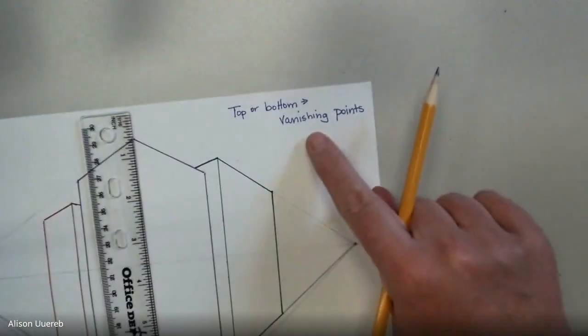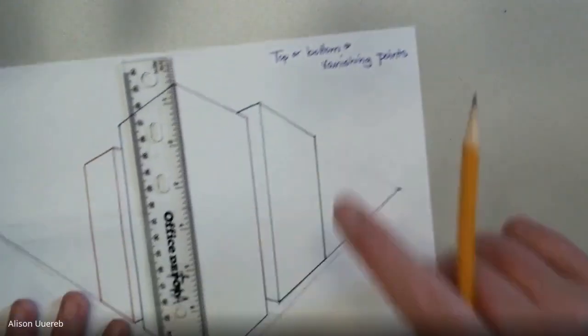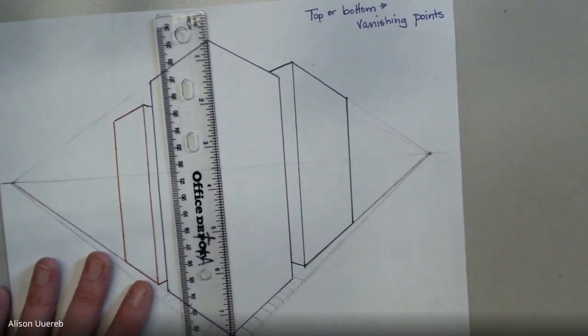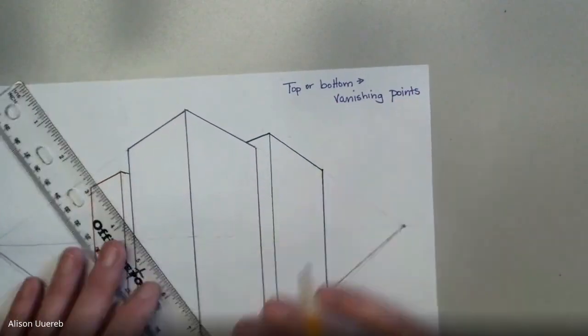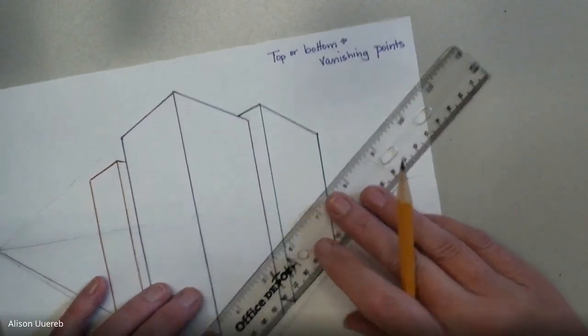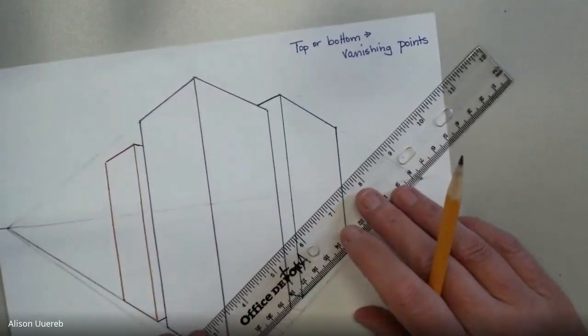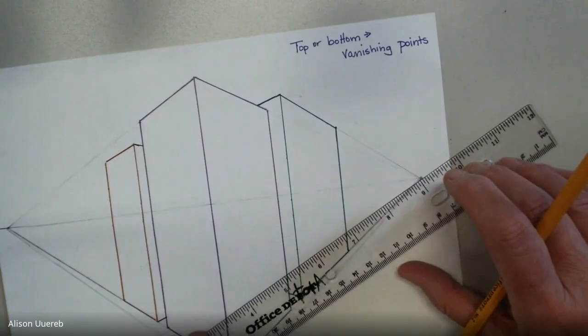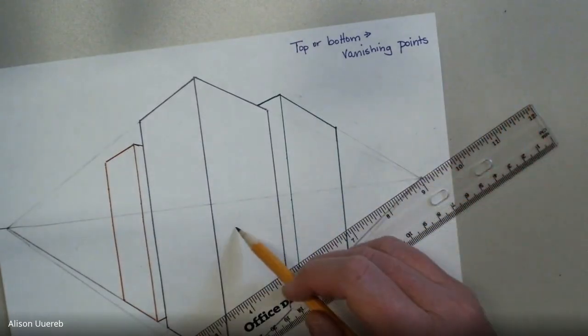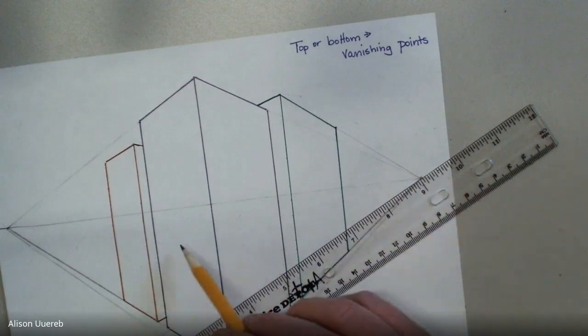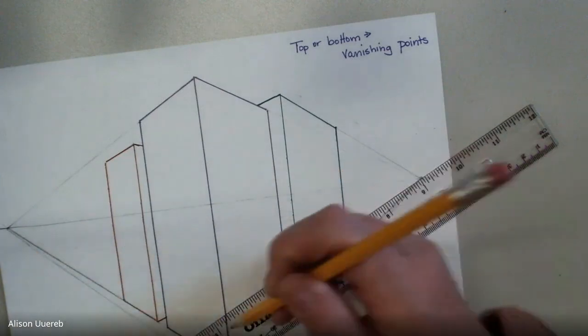Oh, what do we have to do? Use a vanishing point. What about the roof or the ceiling of something? Oh, that's top. Vanishing point. So if I'm going to put floors and stories in my building here, maybe I'll use the side of my ruler for that first story. I have to use the vanishing point. If it's on the right side of the building, use the right vanishing point. If it's on the left side of the building, left vanishing point.